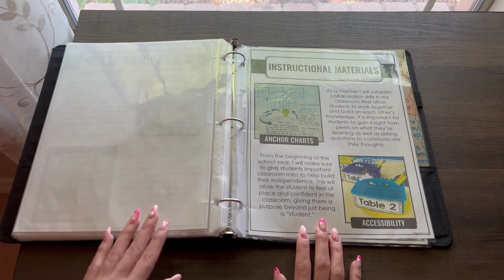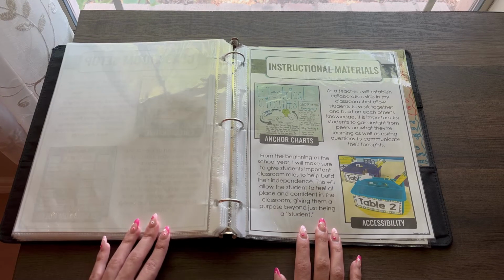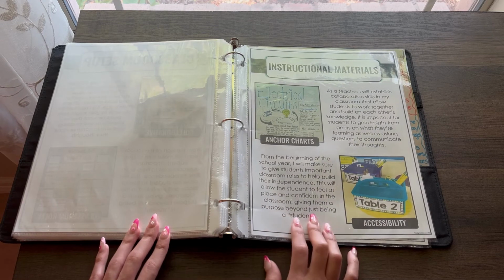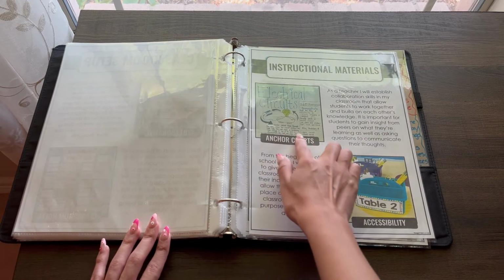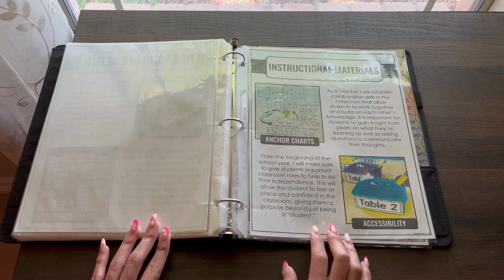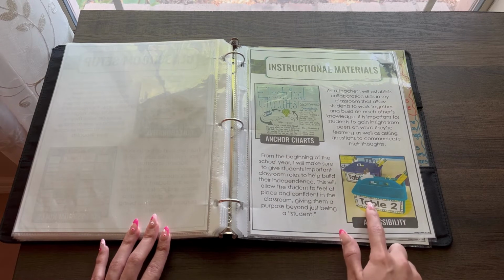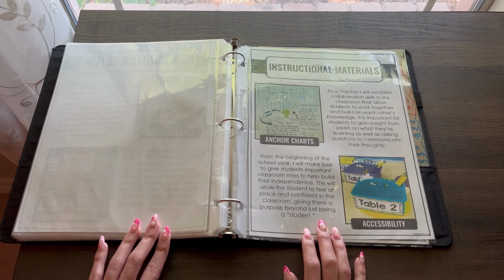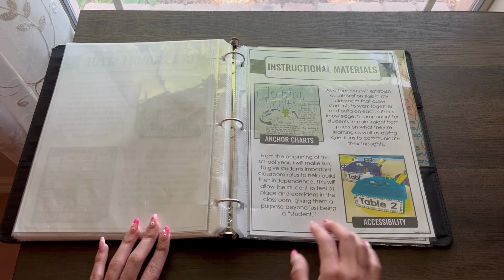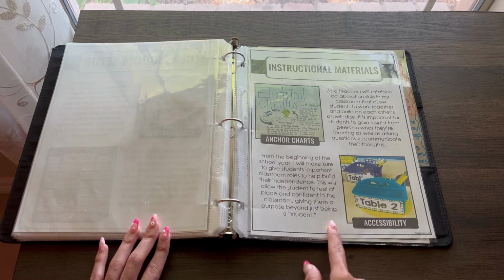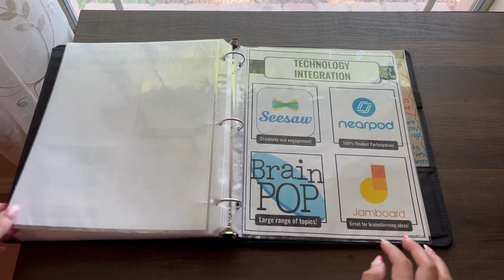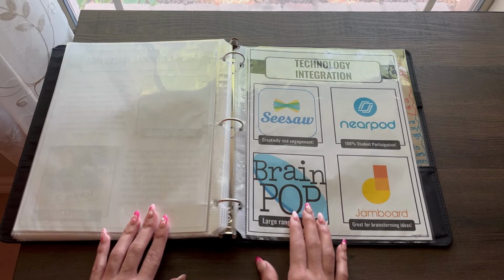Next, we have instructional materials in my classroom, which the two most important in my opinion are going to be having anchor charts for my lessons and accessibility, having manipulatives in their little cubbies and pencils, something that's quick access for the students to have every single day, and so that things don't get lost, because as teachers we do not want that.